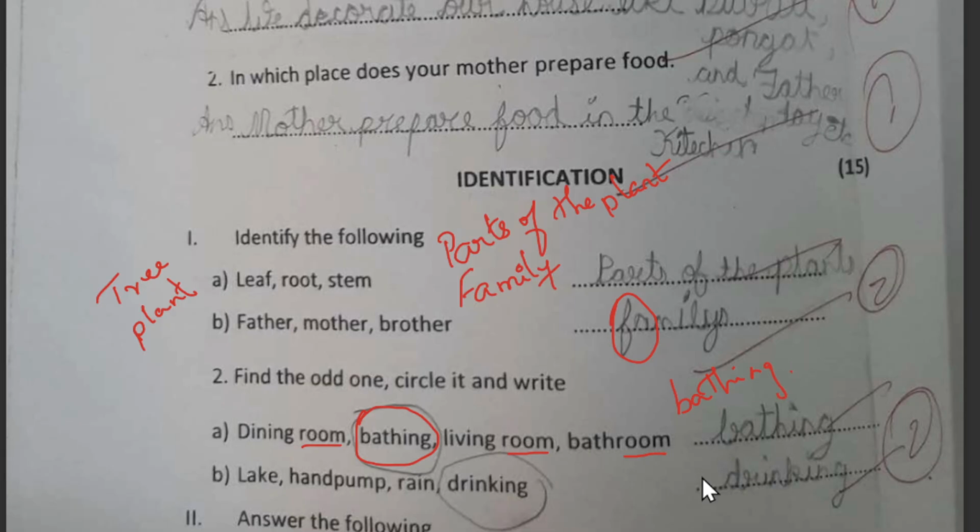Next we have hand pump. Okay, lake, hand pump, rain, drinking. So we have lake is a source of water. Hand pump is also a source of water. Rain again a source of water. Drinking, it's like again an activity. So circle drinking and write drinking here. Drinking. Okay.